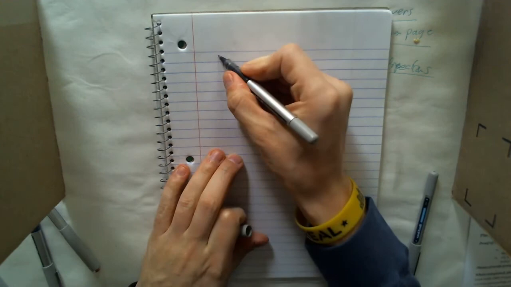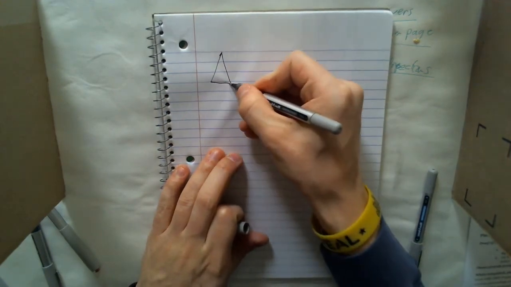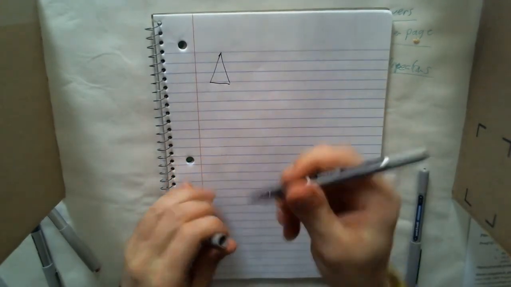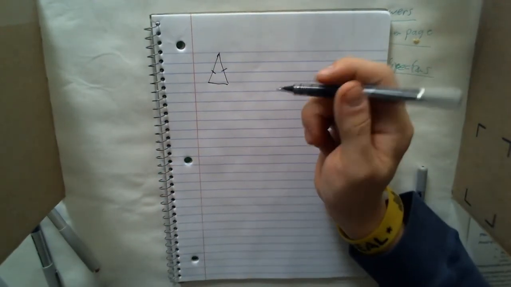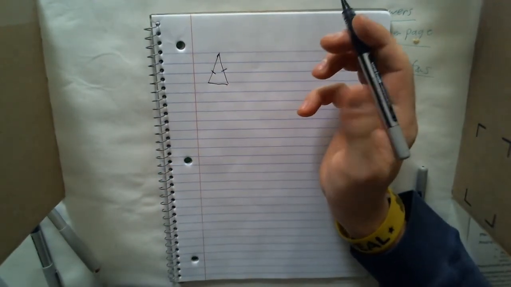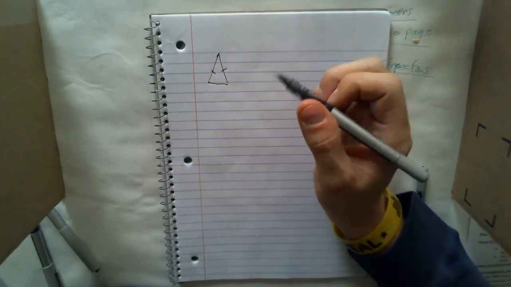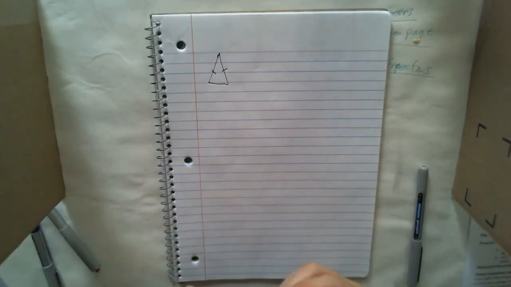All right, so let's talk about the isosceles triangle theorems. Well, first of all, what is an isosceles triangle? An isosceles triangle is a triangle with two congruent sides. So that is an isosceles triangle, because I put two tick marks on the sides, meaning that those sides are the same.